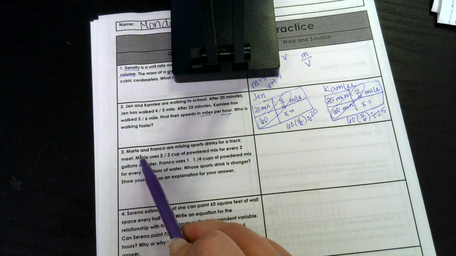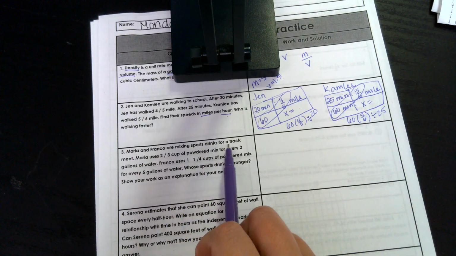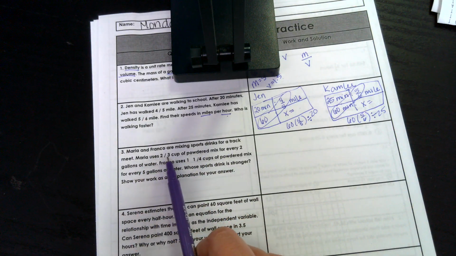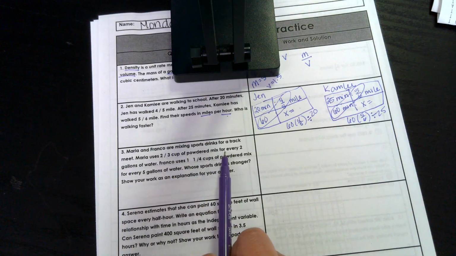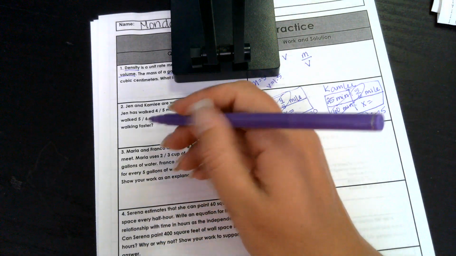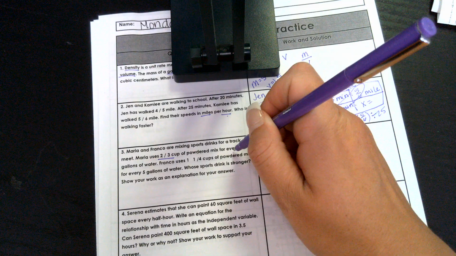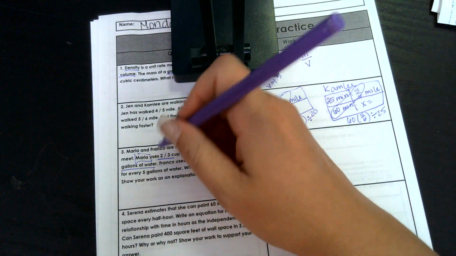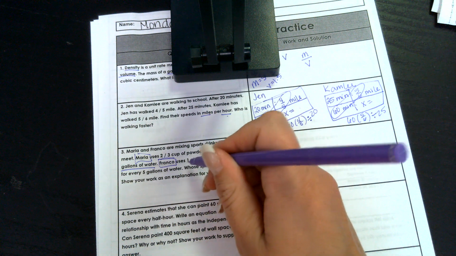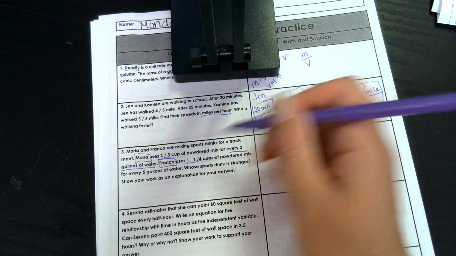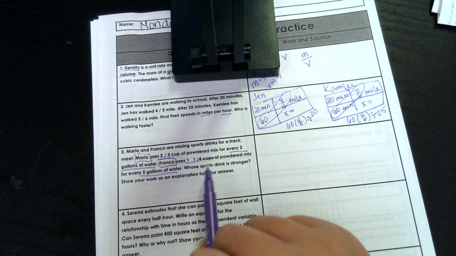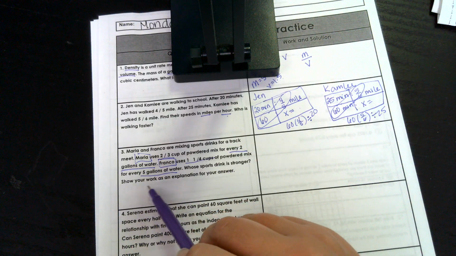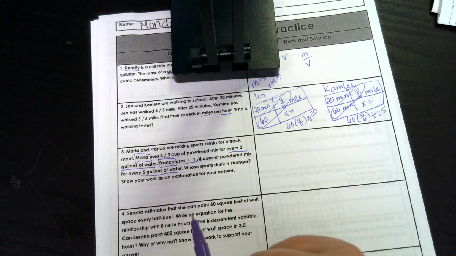Maria and Franco are mixing sports drinks for a track meet. Maria uses 2/3 cups of powdered mix for every 2 gallons of water. That's important, for every 2 gallons of water. Franco uses 1 1/4 cups of powdered mix for every 5 gallons of water. Whose sports drink is stronger? Show your work as your explanation for your answer.